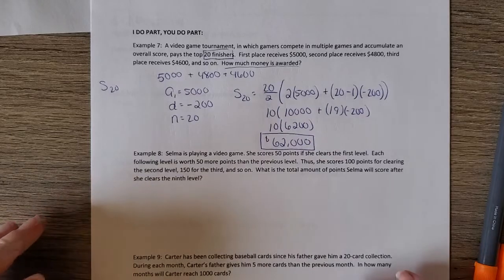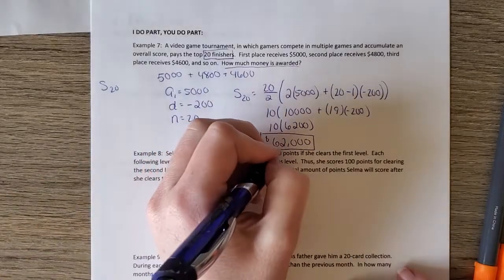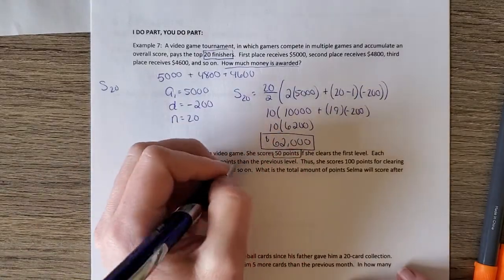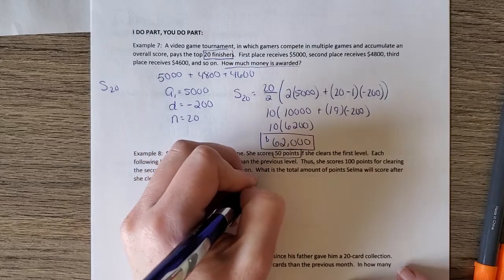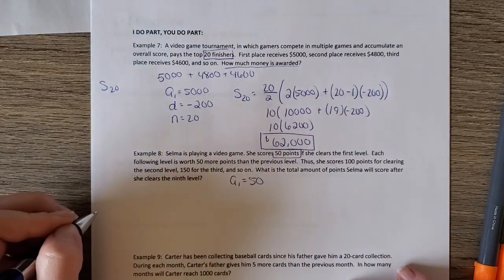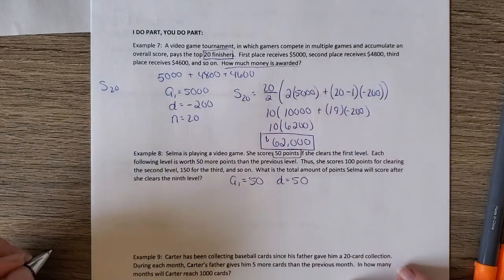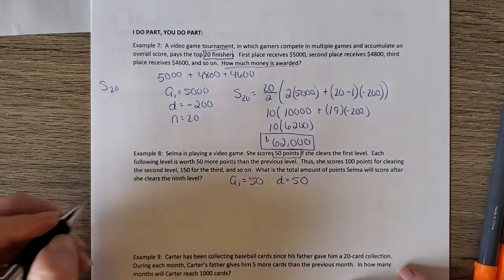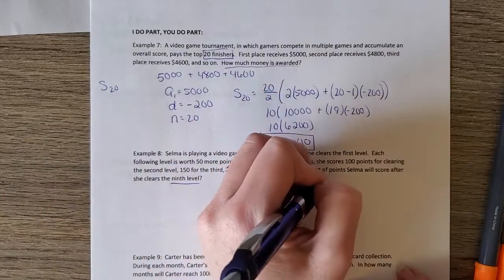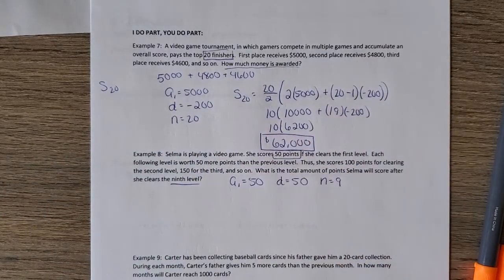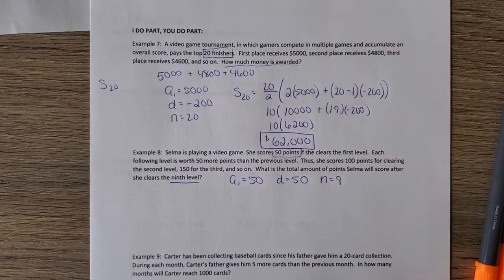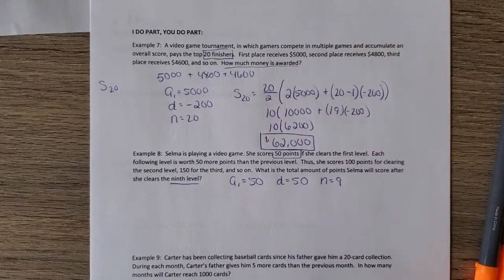I'm going to tell you the next one. She gets 50 points at the first level, so a1 is 50. It says she gets 50 more each level, so the difference is 50 at each level. We want to know the total amount after 9 levels, so n is 9. Those are the defined values. You're going to plug that into the formula and solve it.